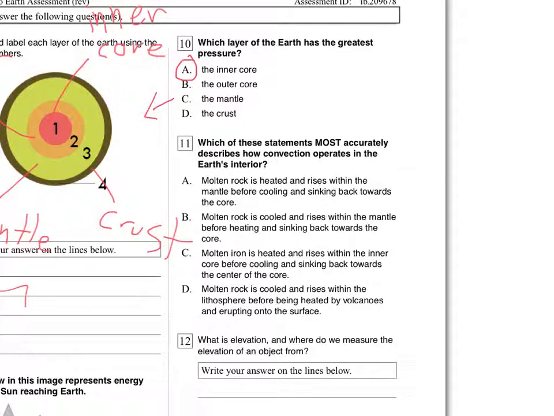We talked about the deeper you go, there is more pressure, so the inner core has the greatest pressure. For 11, I don't want to read all these, but A is the correct answer. Most of the answers were either A, or some people incorrectly said C. A is molten rock is heated and rises within the mantle before cooling and sinking back towards the core. This question was getting at convection currents, and convection currents occur in the mantle.